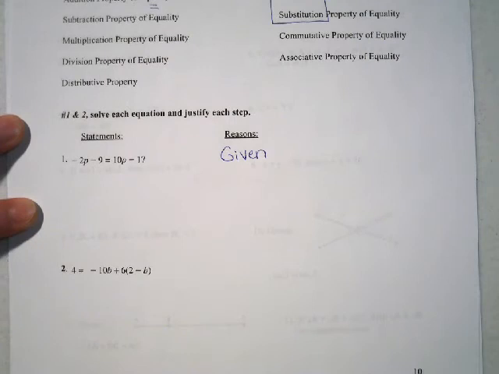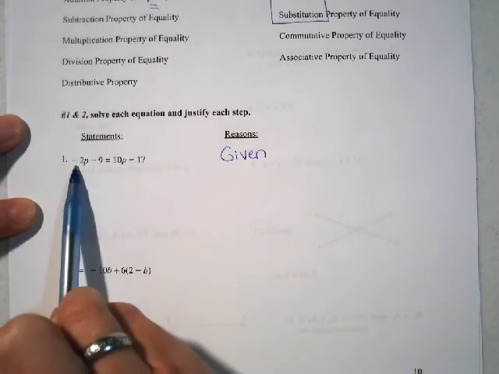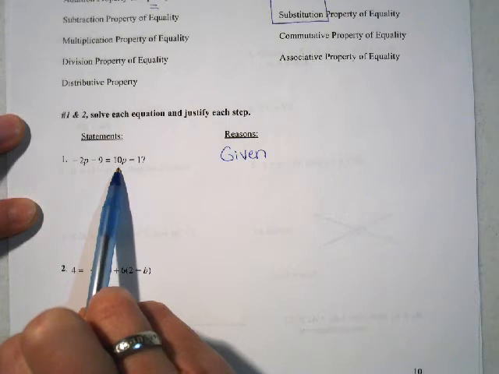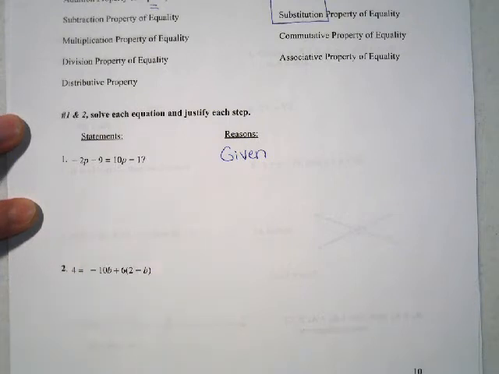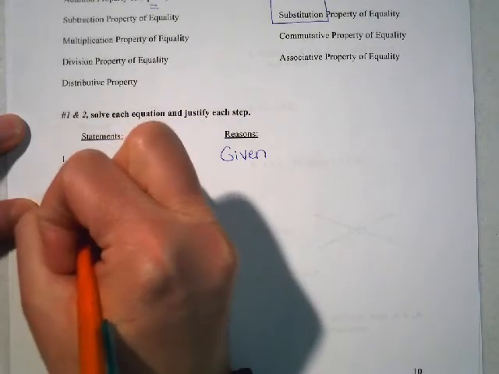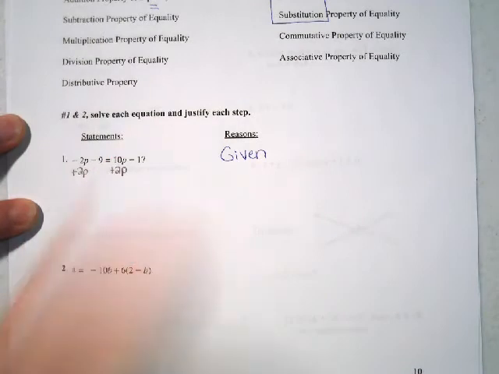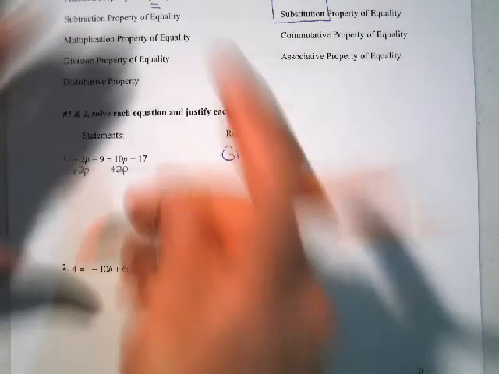Then you look at this and you say, okay, how am I going to solve this? Now, if we were there in class, I would ask for your opinion. But since I'm sitting here by myself, I would move the 2p to the other side. Now, typically in a proof, we do not do this anymore. Do you see how I do that underneath?